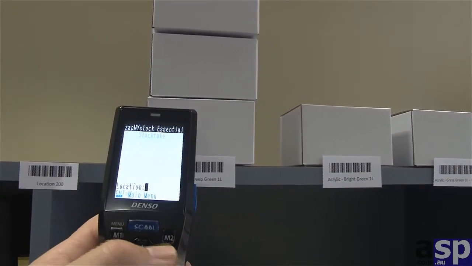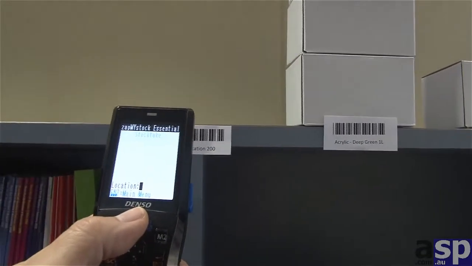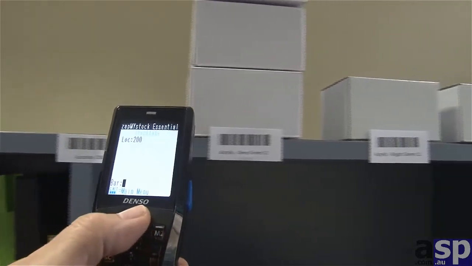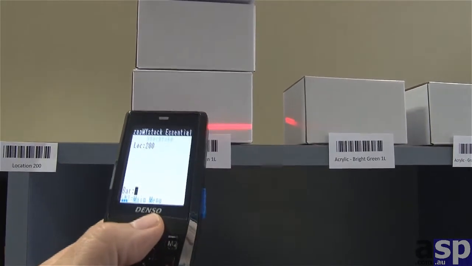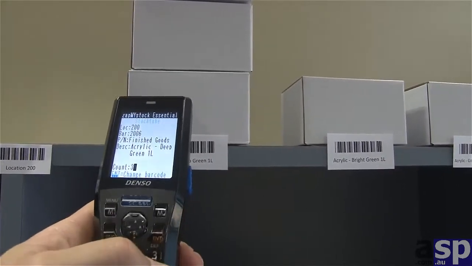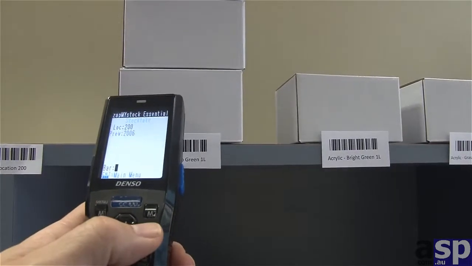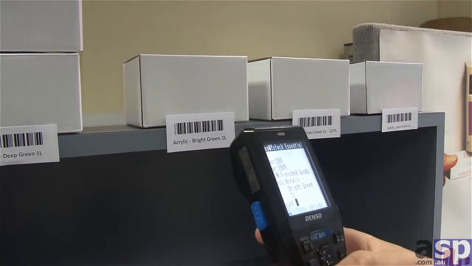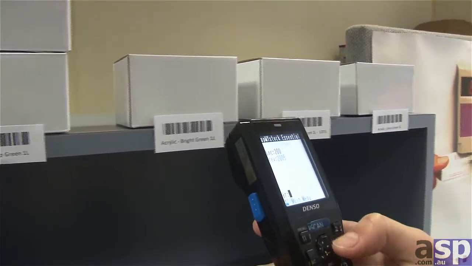Initially, we have the location enabled, so here we will scan location and then scan each item at that location. So this can be a bin or a shelf number, and notice the information that is presented for each item. There's a full description, just as you would if you were looking at an inquiry. You enter the total count and continue. So all these items are scanned under the initial location.